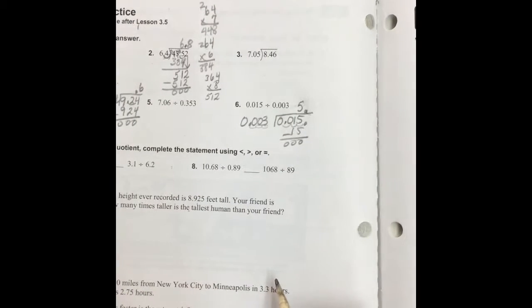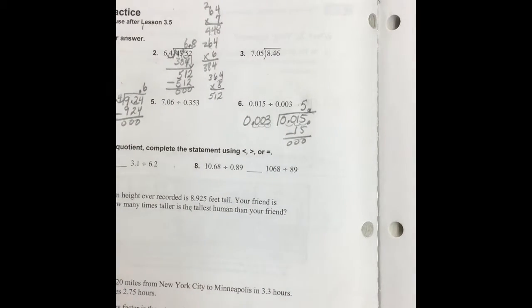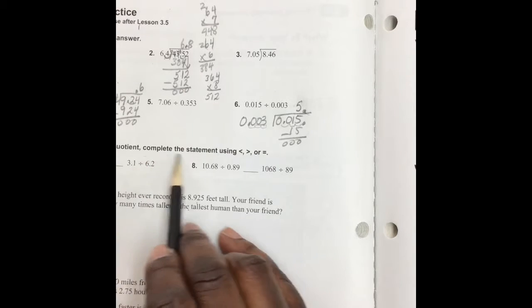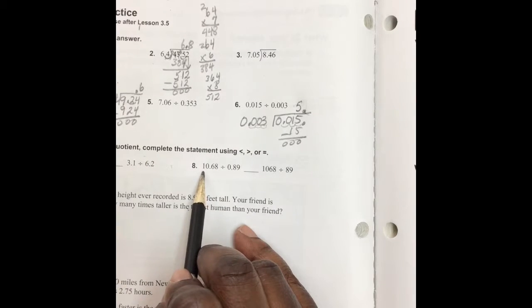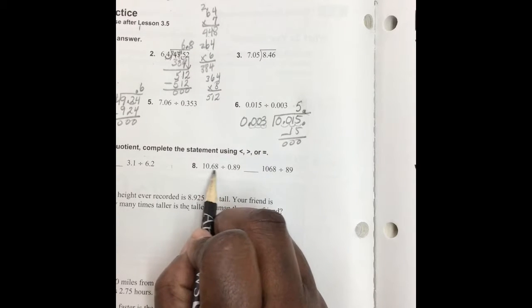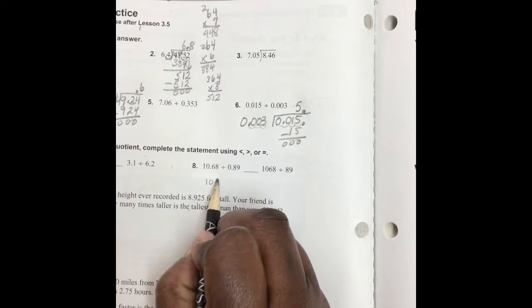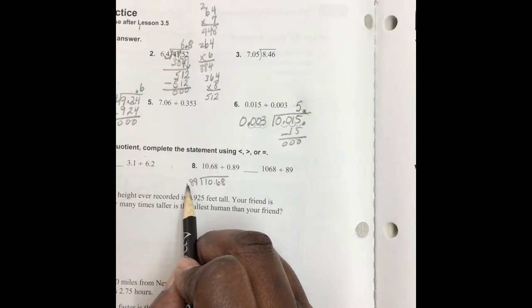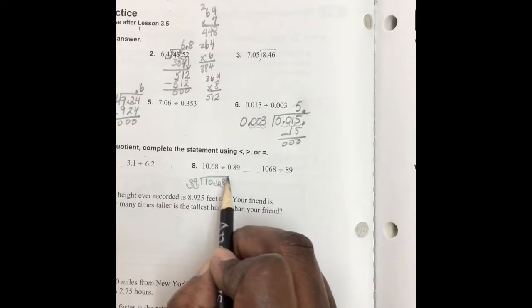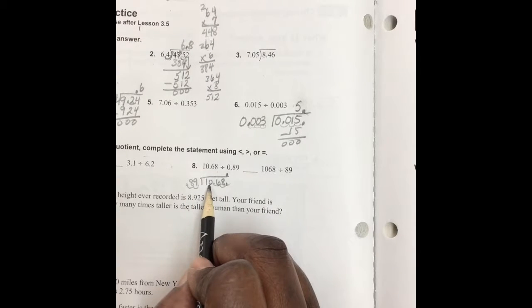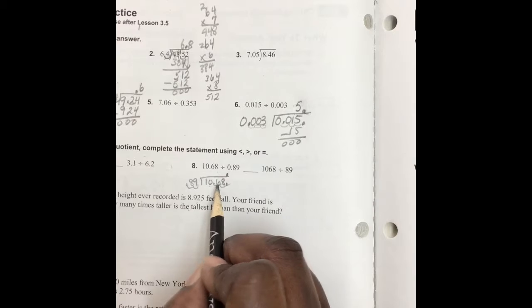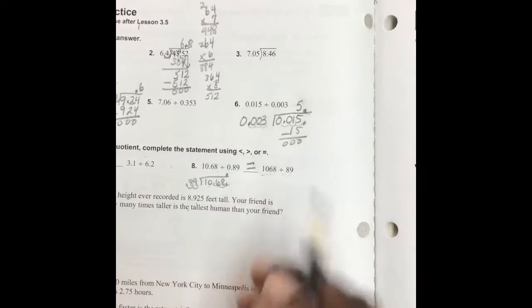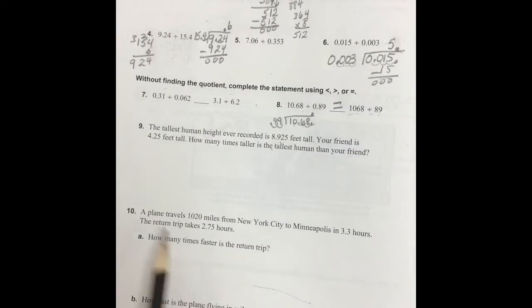Let's look at number 8. On number 8, it asks, without finding the quotient, complete the statement. All right, here, if we have 10 and 68 hundredths divided by 89 hundredths, we would need to do this: 1, 2, 1, 2. Okay, so the 89 divided into 1068, and this is 1068 divided by 89. They are equal.